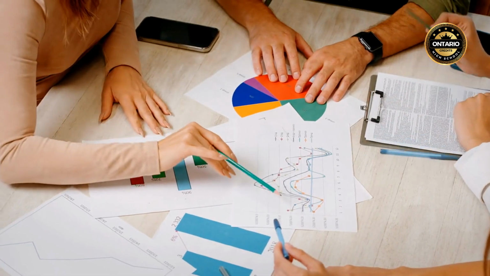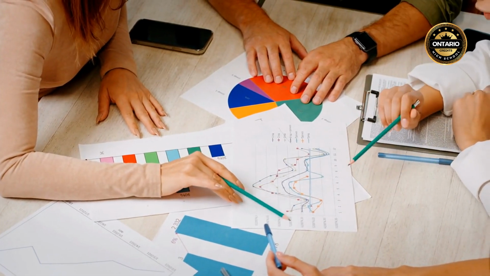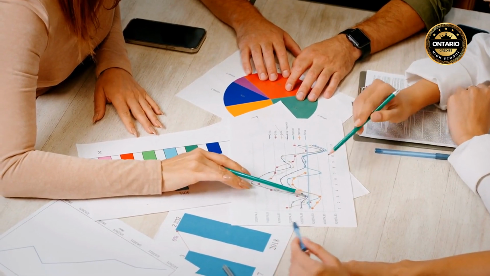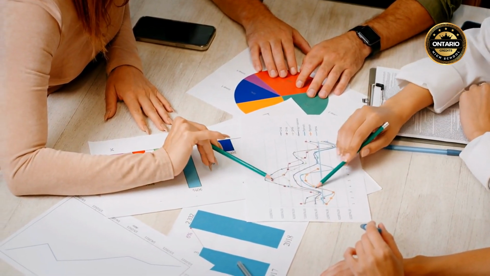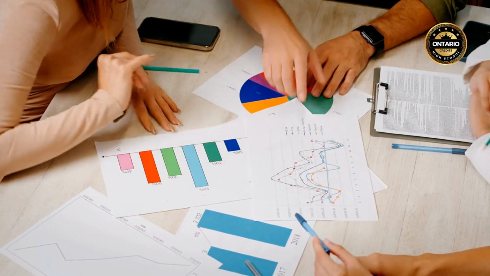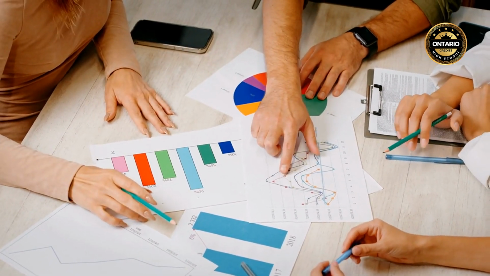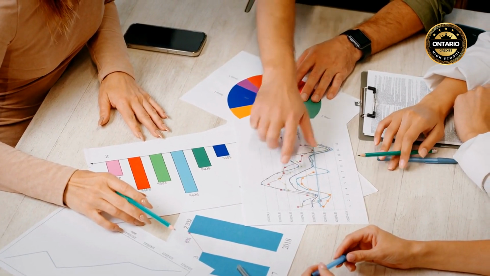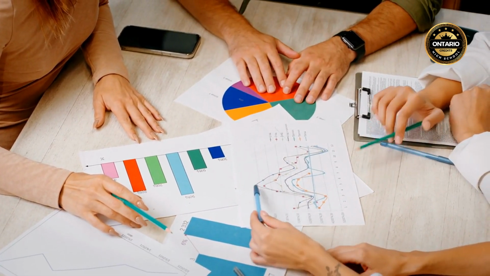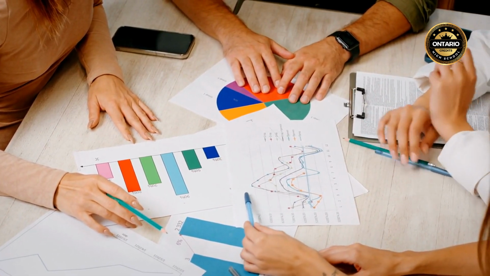Through a combination of theoretical knowledge, practical exercises, and real-world applications, students will develop a strong foundation in statistical analysis, data interpretation, and data-driven decision-making, enabling them to navigate and interpret data effectively in diverse professional settings.